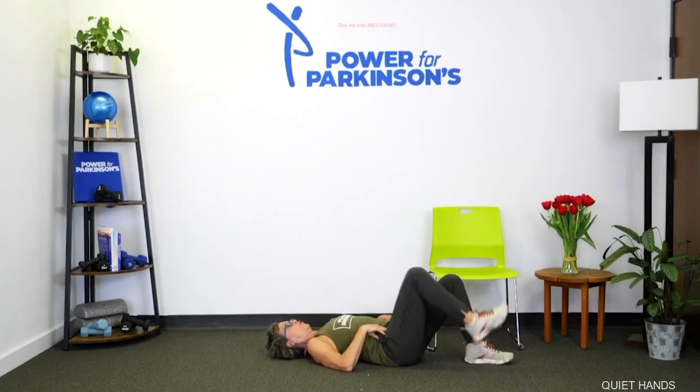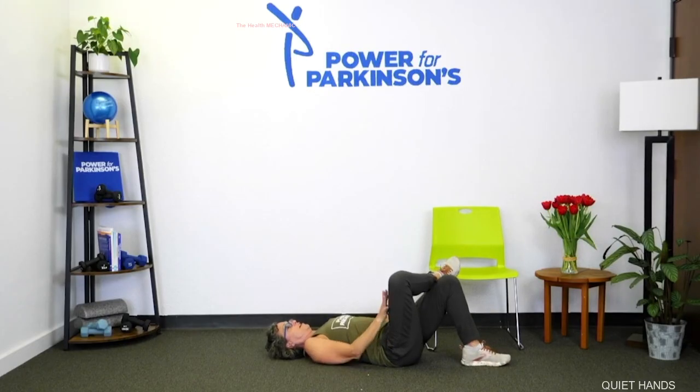Okay, now you're going to cross one ankle at the knee and then press that knee open. So this is similar to what we did sitting, but we're just doing it down on our backs. Press that knee open. Feel the stretch. Again, hold for 10 to 30 seconds.